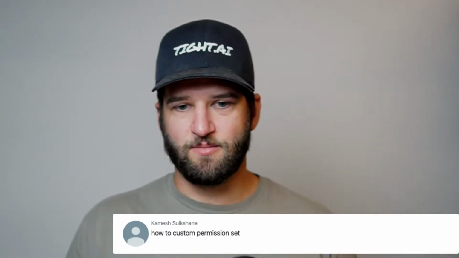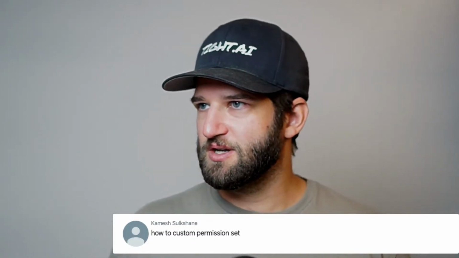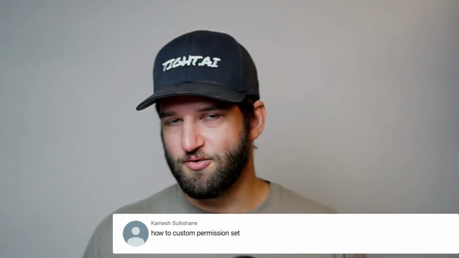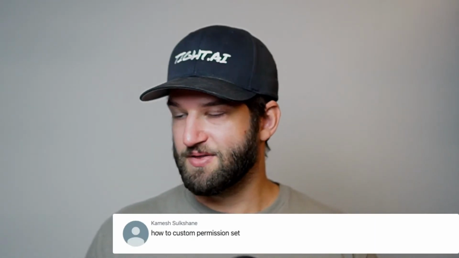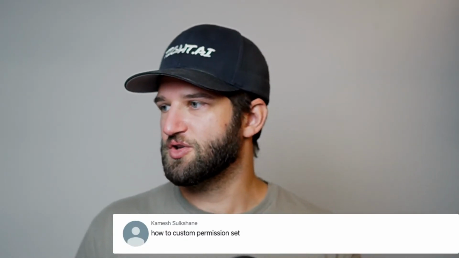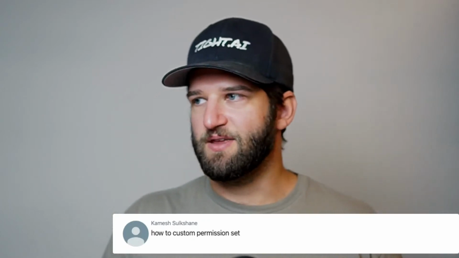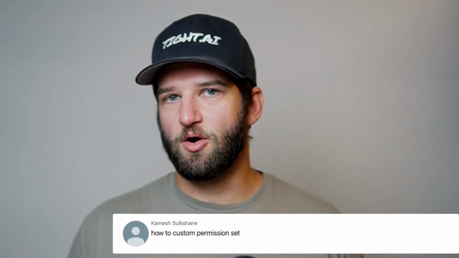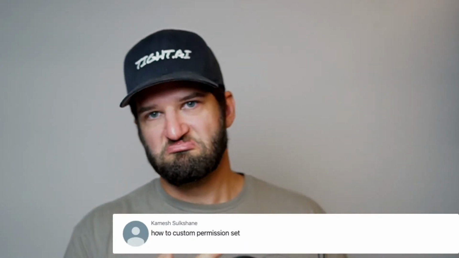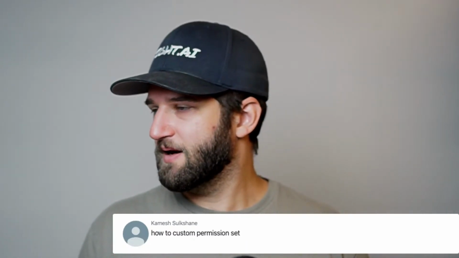How to set custom permissions. This is a good question. The documentation, I think, covers this really, really well. So now that you hopefully know how to use authentication, you will actually be able to see how to set permissions and use those in any given view. I think using decorators is really nice for that. We already saw the staff member required decorator. That one checks those permissions. So yeah, thanks for the question.